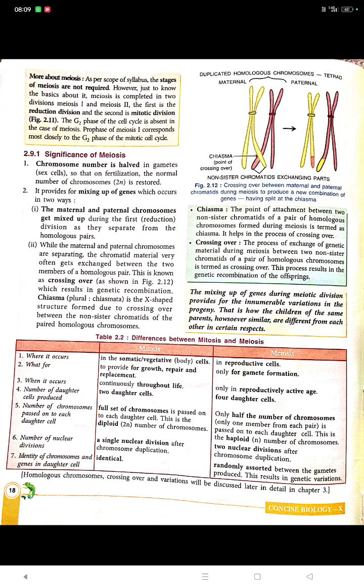Chiasma: the point of attachment between two non-sister chromatids of a pair of homologous chromosomes formed during meiosis is termed chiasma. Here is the point of crossing over. Here the chromatids are attached, and that point is known as chiasma. Do you get it?